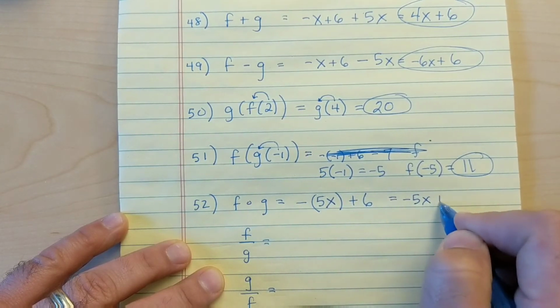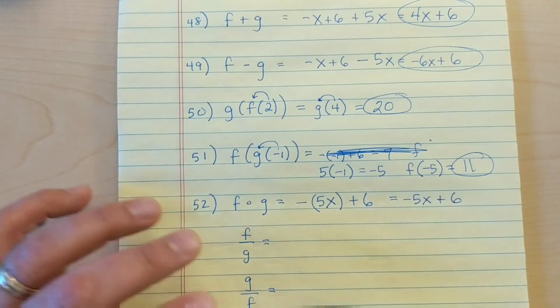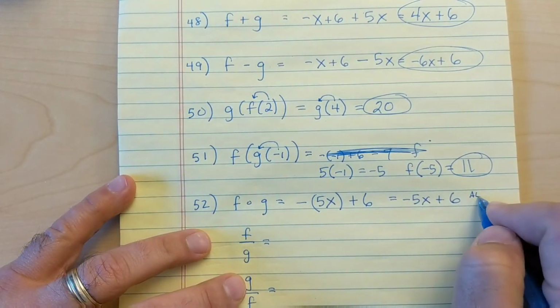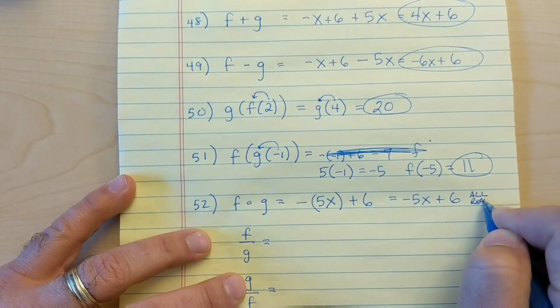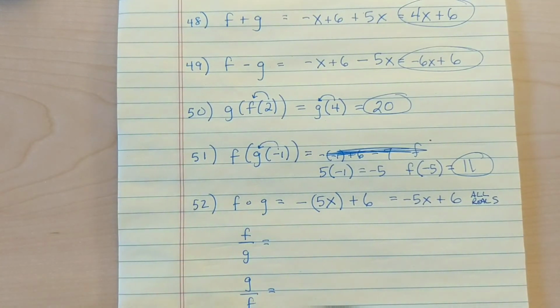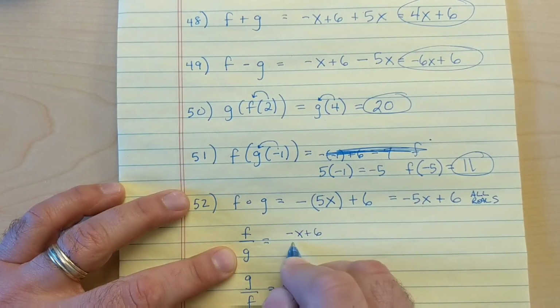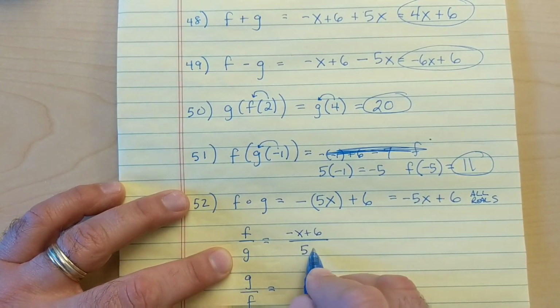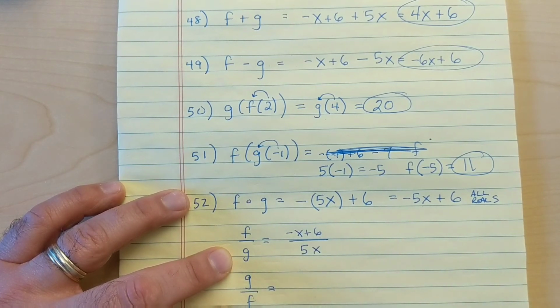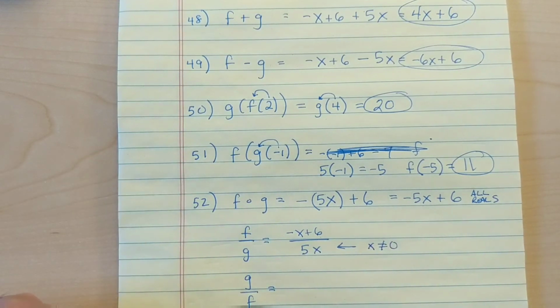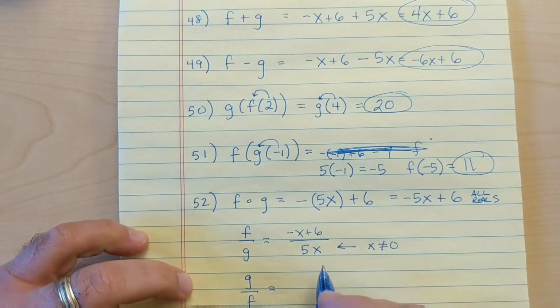Negative 5x plus 6. They asked you to restrict the domain or tell me if there's any problem with the domain. In this one, it's all real numbers. Okay, there's no problem with putting any number in for x when it's a linear function like this. With f over g, you're going to take negative x plus 6, put that on top. Take g of x, 5x, put that on bottom. And x cannot be 0 because you're not allowed to divide by 0, so that would be your domain.